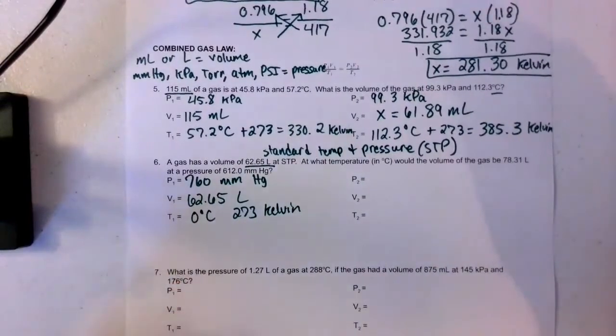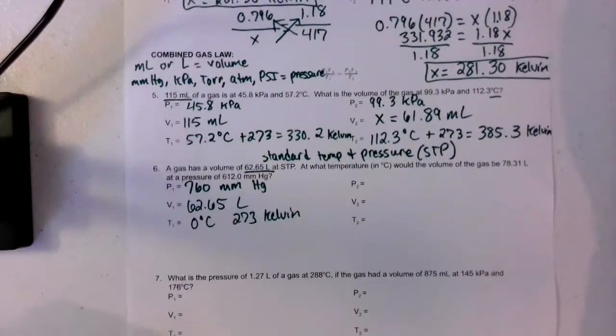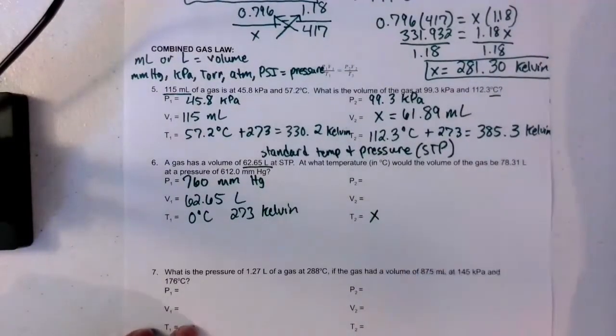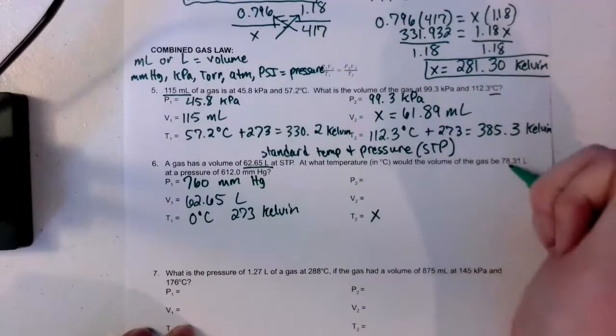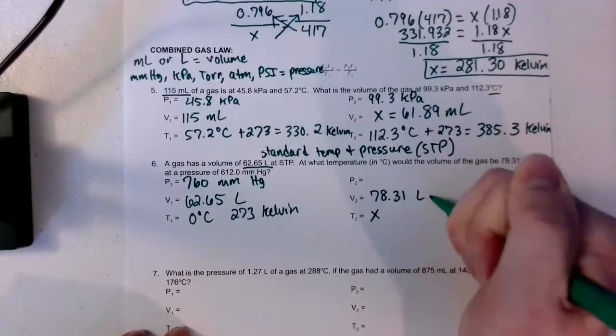Alright, it says, at what temperature in degrees Celsius, so this one's a fun one, would the volume of the gas be 78.31 liters at a pressure of 612 mmHg? Alright, so let's fill in what we know so far. It says, at what temperature, so the T2 is going to be X. Would the volume of the gas be 78.31 liters? So liters, remember, is a volume, so 78.31 liters goes here.